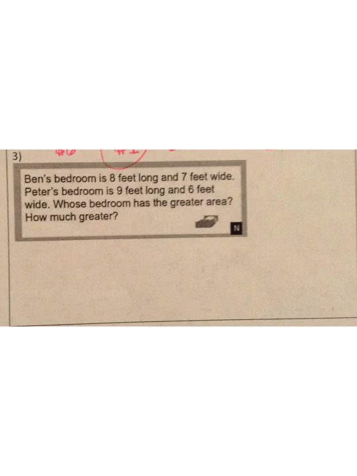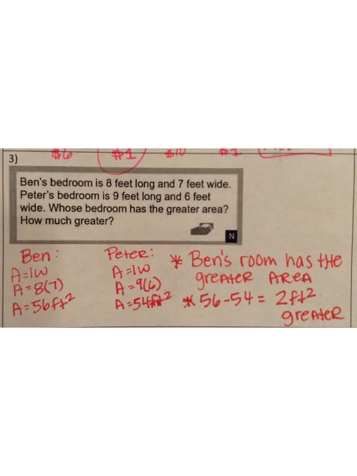Number 3, Ben's bedroom is 8 feet long and 7 feet wide. Peter's bedroom is 9 feet long and 6 feet wide. First question, whose bedroom has the greater area? Second part, how much greater is it? So I put Ben and Peter, and first I had to find the area of each room.